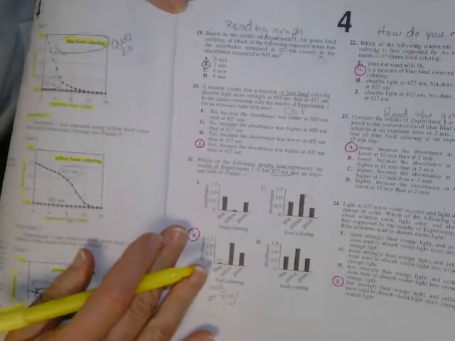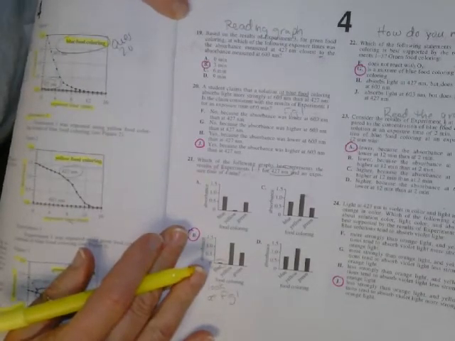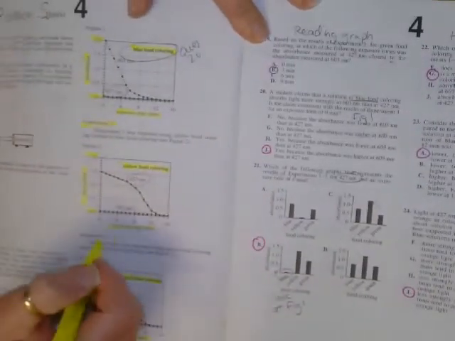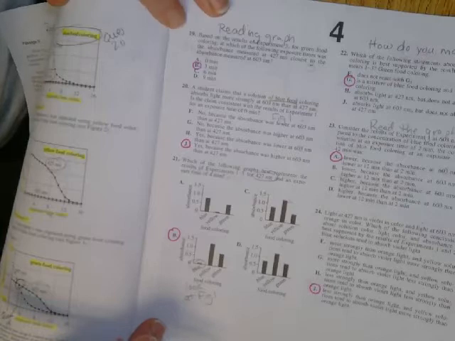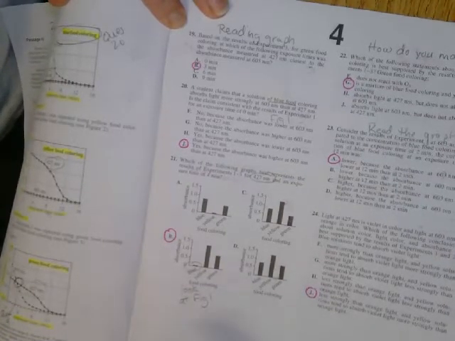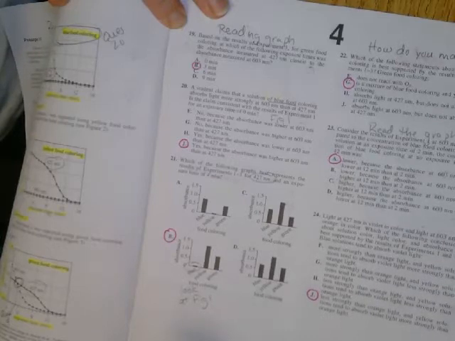Question 19. Based on the results of experiment 3, so that means I'm looking at this one, for green food coloring, at which of the following exposure times was the absorbance measured at 427 nanometers closest to the absorbance measured at 603 nanometers?